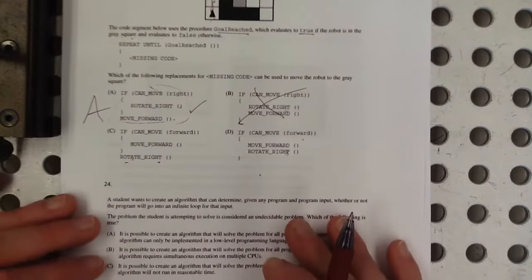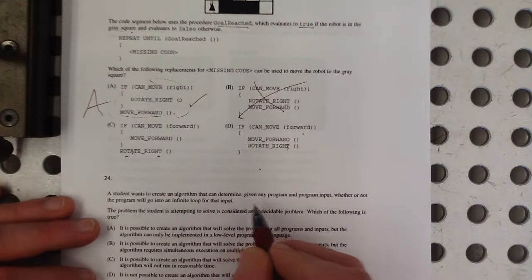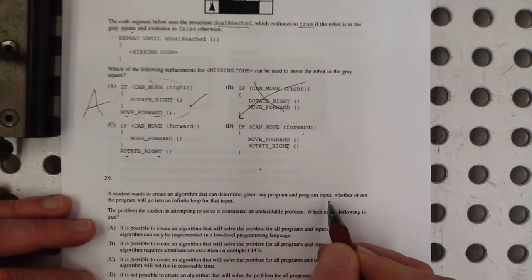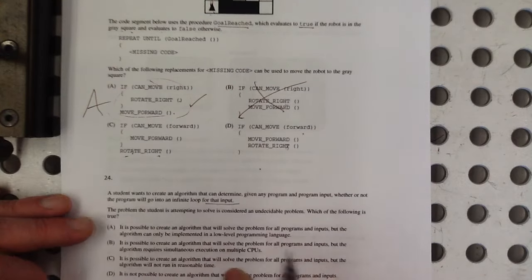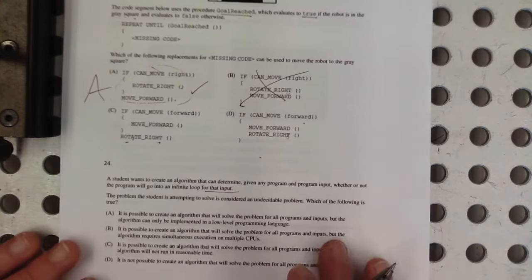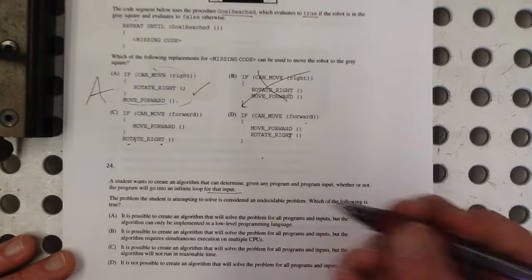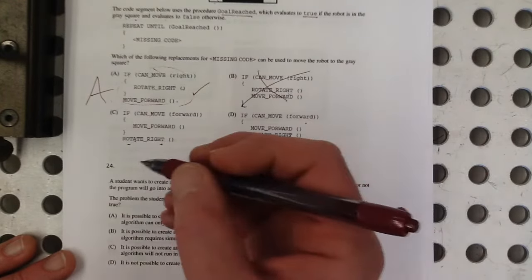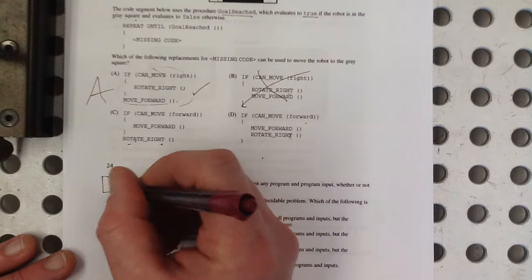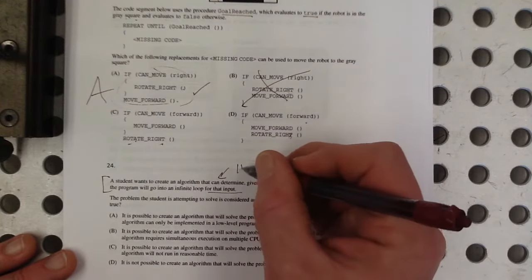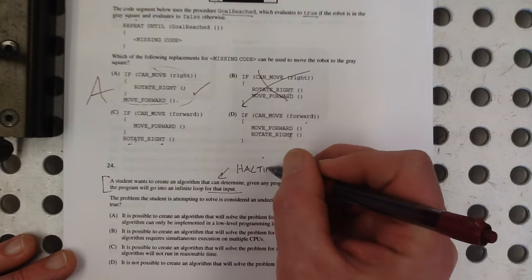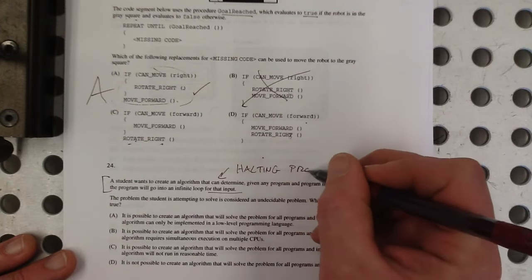Number 24. A student wants to create an algorithm that can determine, given any program and program input, whether or not the program will go into an infinite loop for that input. Okay, so I don't know how much you know about the history of computer science and who Alan Turing was and all that kind of thing, but this is a very famous problem. This is the halting problem.